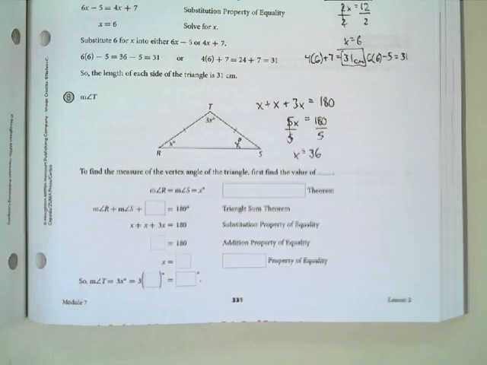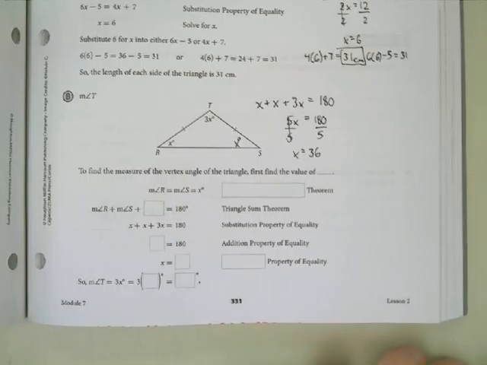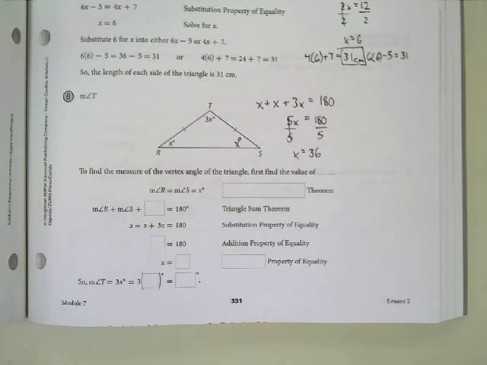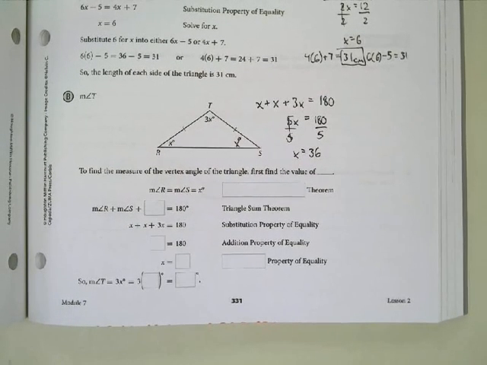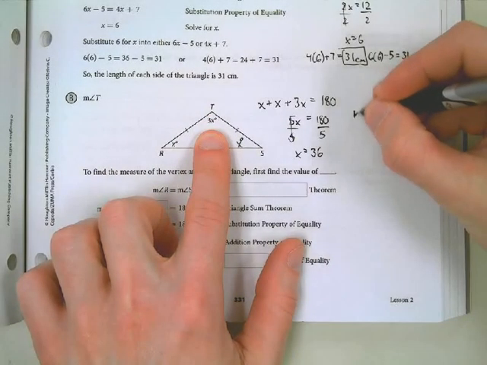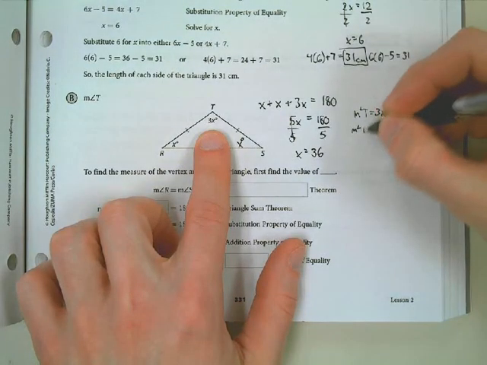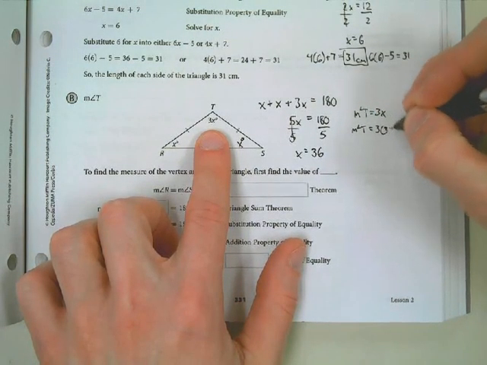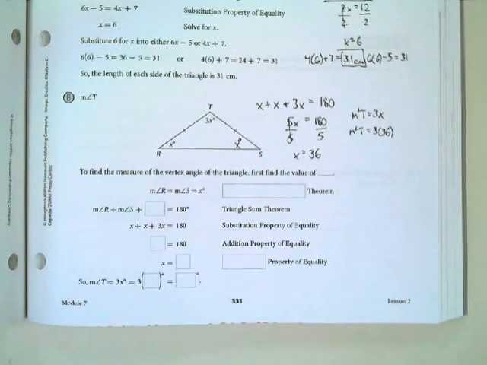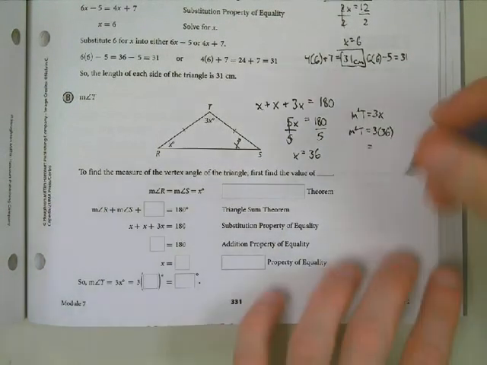What do we still have to do? Plug it right back in up here. The measure of angle T is 3x, and we want to plug in that x, so it's 3 times 36. And 3 times 36 is 108 degrees. So, is this triangle a right triangle? No. What is it by its angles?